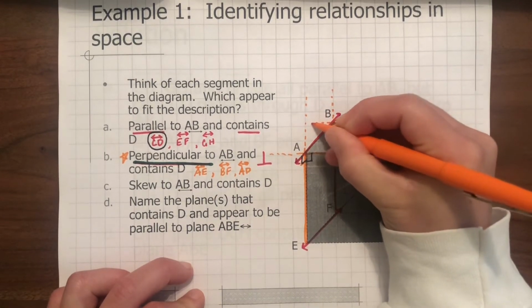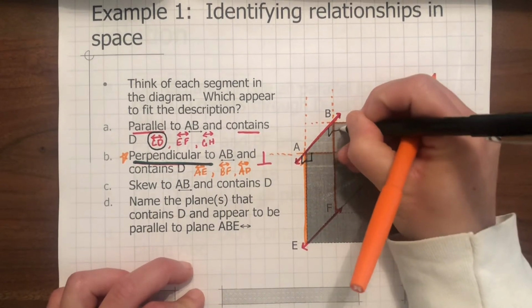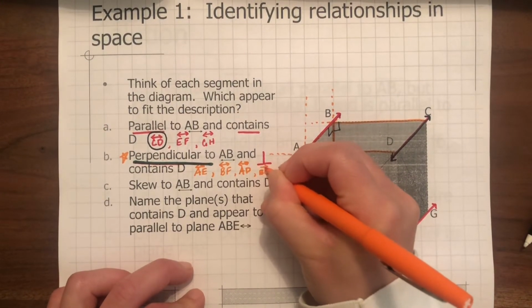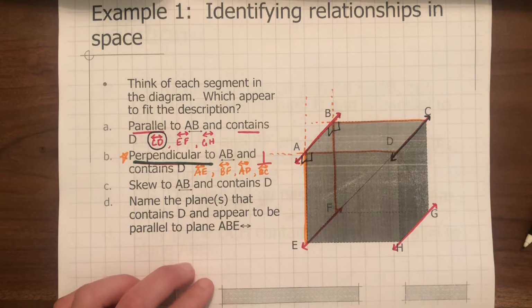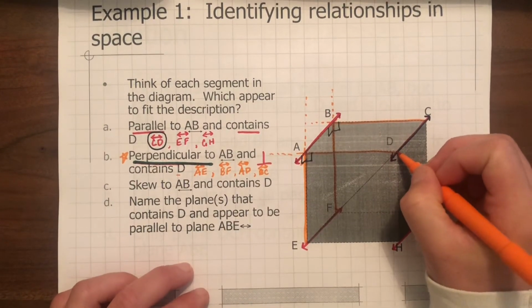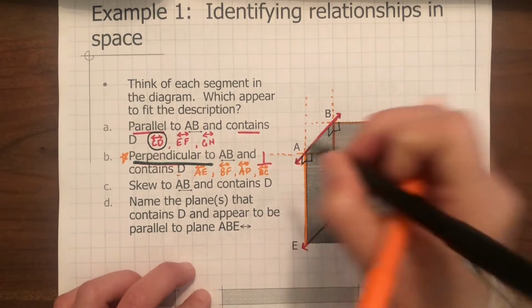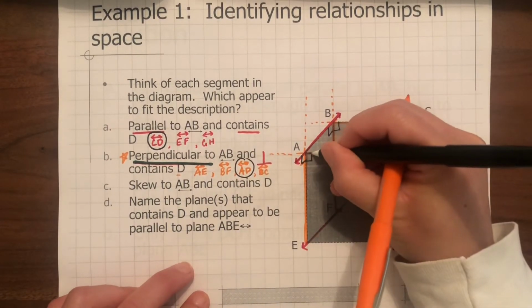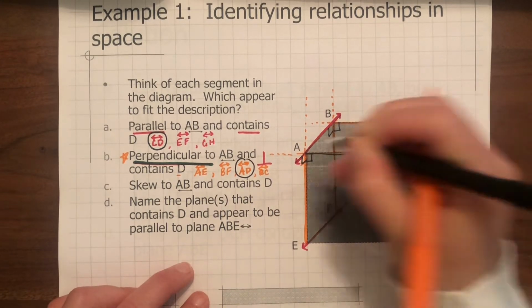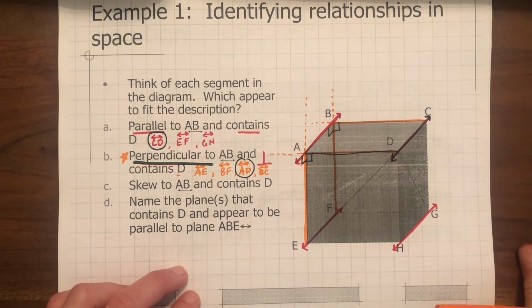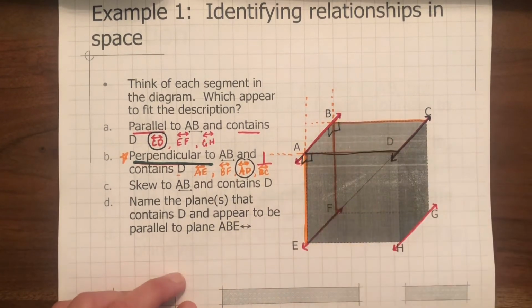If that were to extend out, it would also make a right angle. So BC. But the other question they're asking is, not only is it perpendicular, but does it contain D? So this one here, and there's only one that contains D, and the only one that contains D will be line AD. So this line segment right here contains D and is perpendicular to line AB.